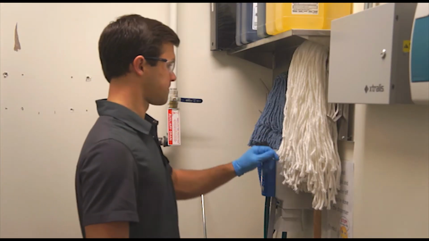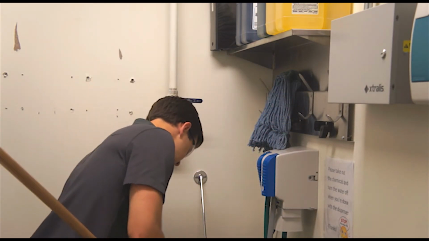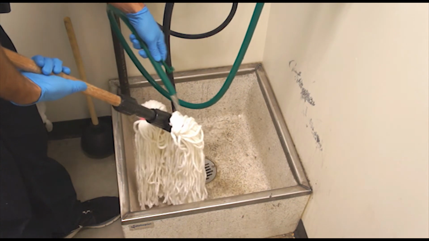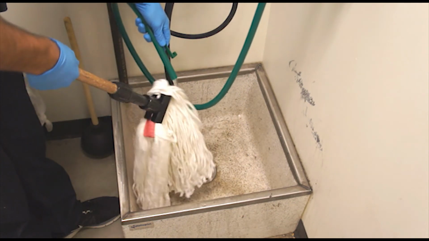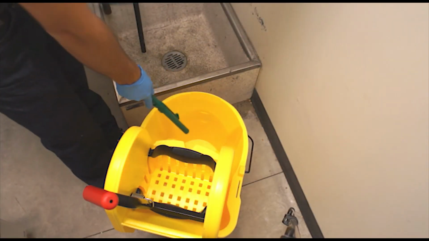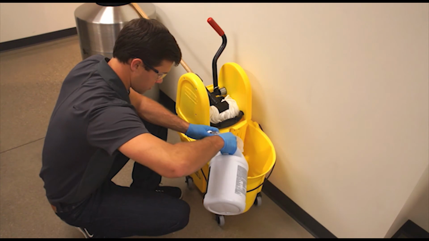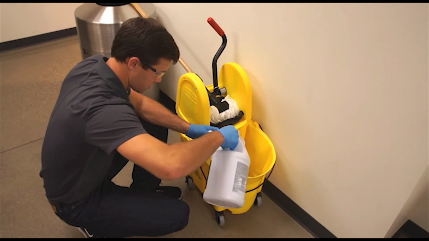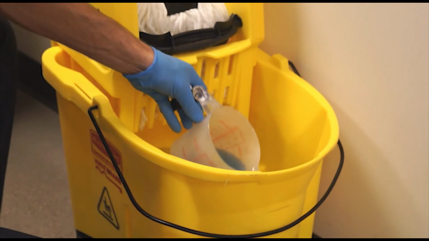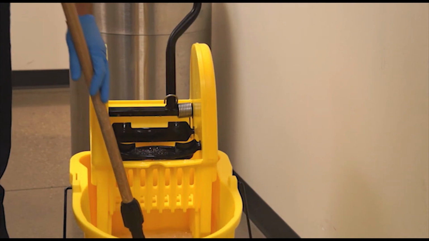Next, it's time to clean and disinfect the floor. Choose a suitable mop type and size for the task at hand. It's always good to pre-soak the mop before you begin to remove lint or other fibers. Fill the mop bucket with water to the desired level. Add a disinfectant cleaner to the water at its proper dilution. Using a disinfectant cleaner will help provide effective bacteria elimination and help control odors.